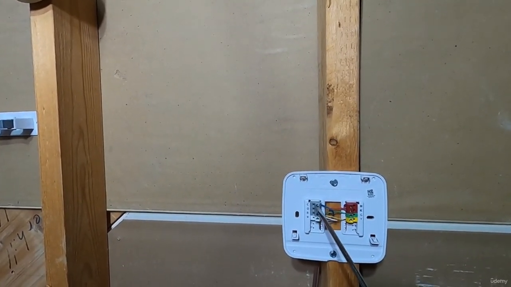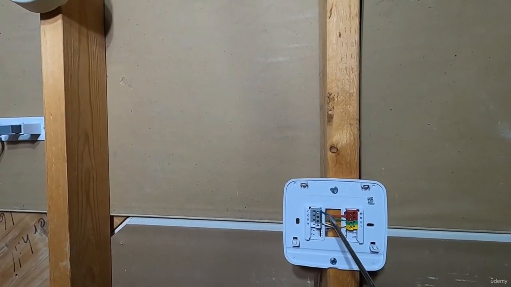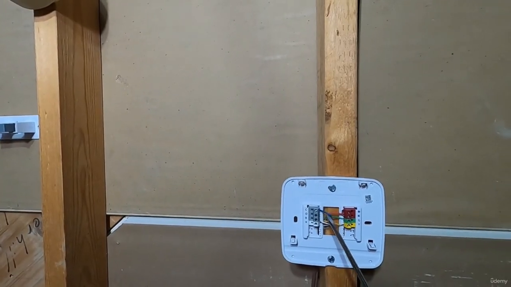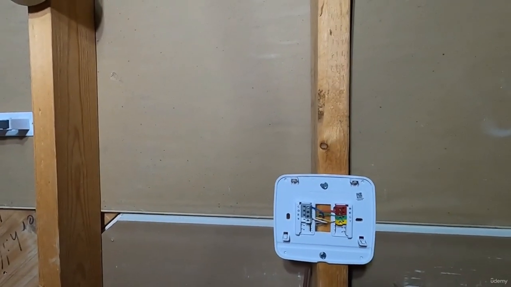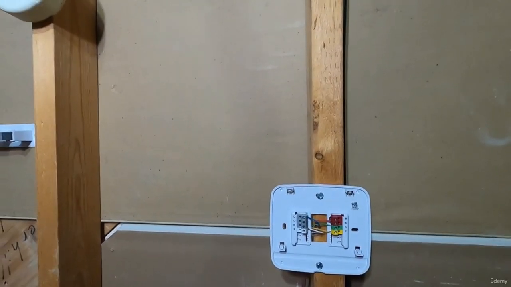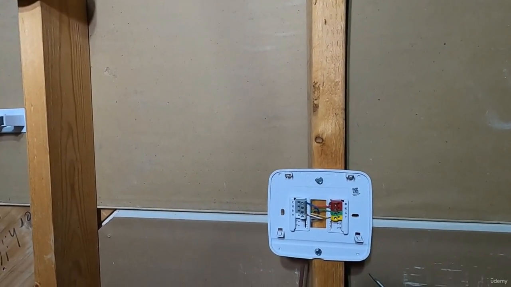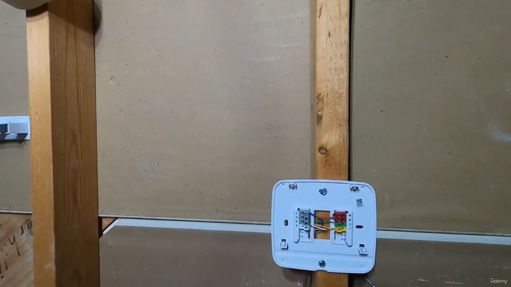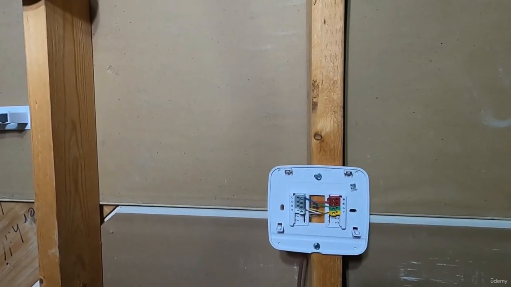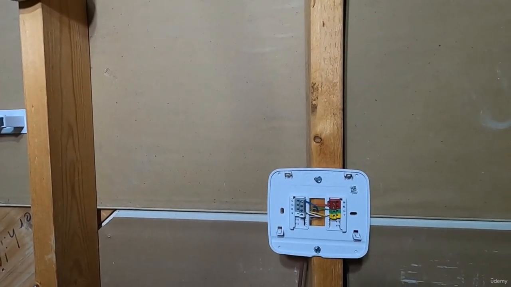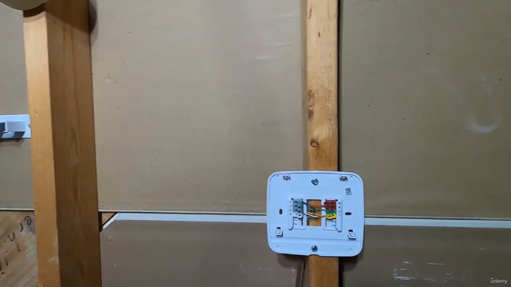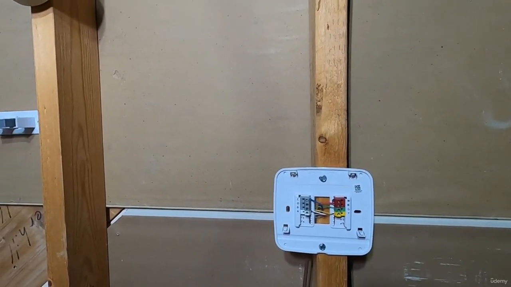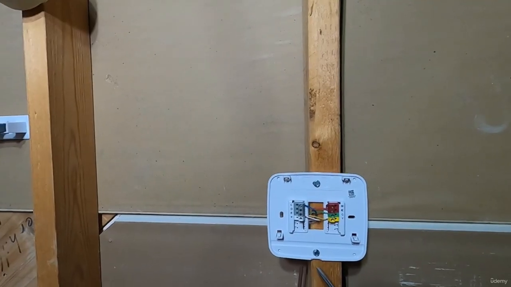And if you have a common, that's kind of like the ground, and will supply power to the thermostat, because a lot of thermostats can be battery powered or 24 volt powered. So again, you'll have to look at the thermostat and see which one it is that you have. And it can be both. You can have 24 volt and battery backup. So that's what the common wire would be for.